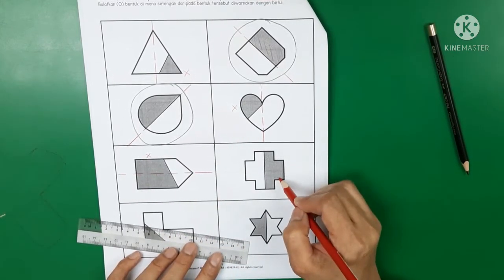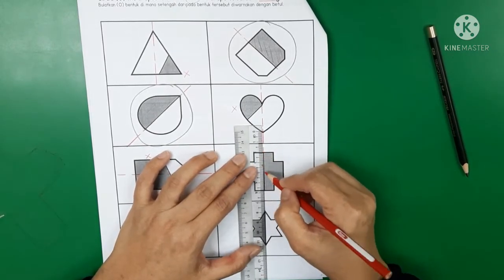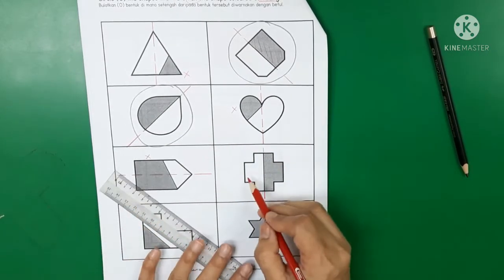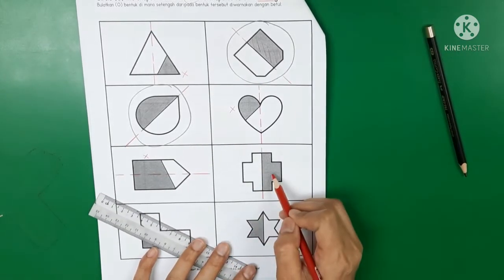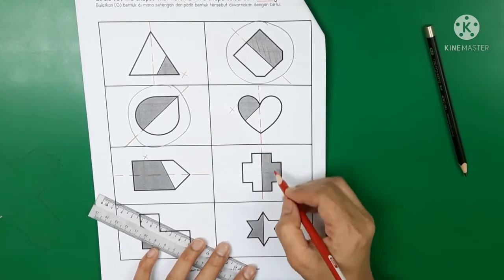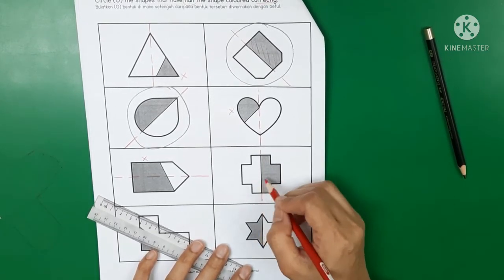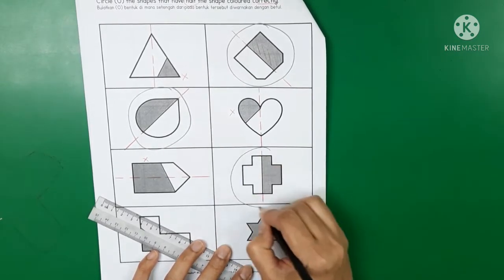Look at this shape over here. This is the symmetrical line. It gives you exactly the same size on both sides of the shape. And the colored part is half. Is this correctly showing half of the shape? Yes. So let's circle this picture.